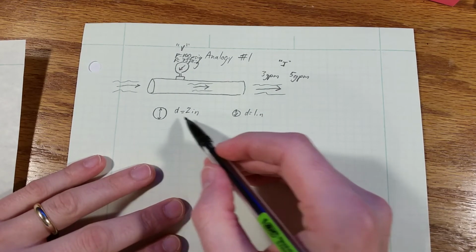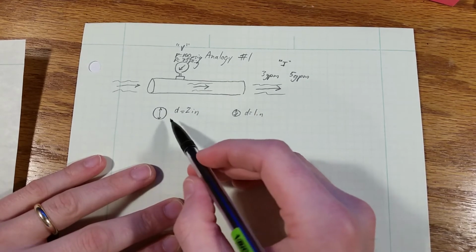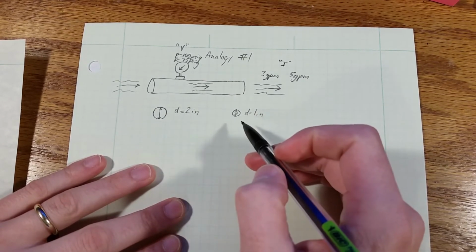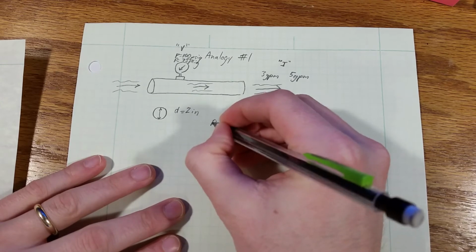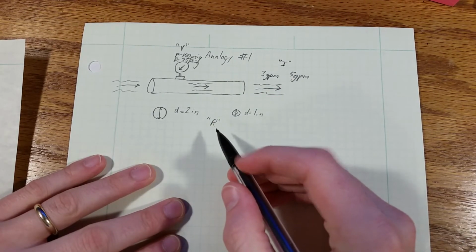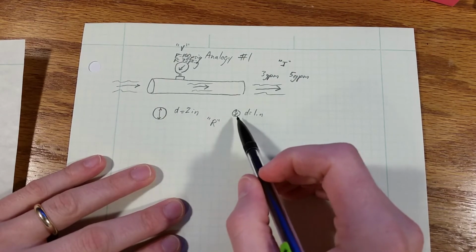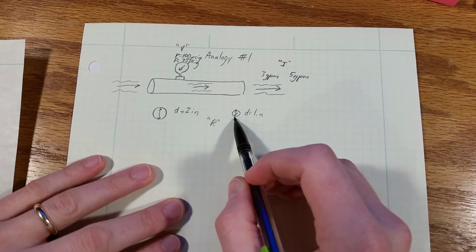Essentially, the smaller the pipe is, the harder it is for the water to flow through, and the smallness of the pipe you would consider similar to our resistance, or capital R. So if you have a big pipe, it's going to be easier for water to flow, but if you have a small pipe, it's going to be more difficult for the water to flow through it.